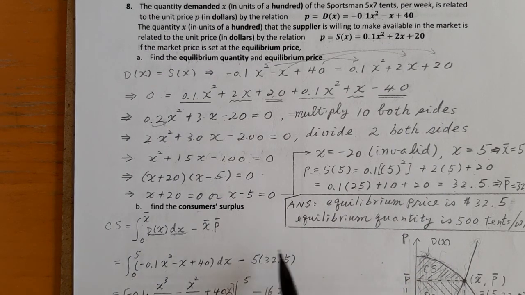So then you subtract it, and you get the consumer surplus.